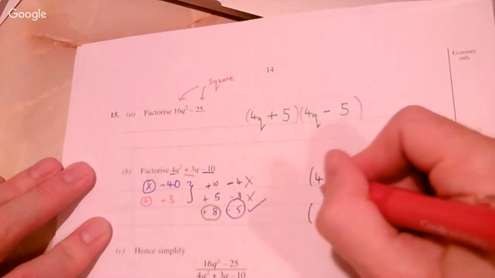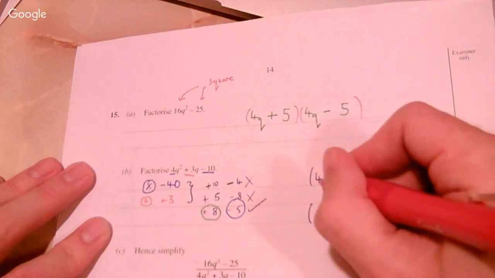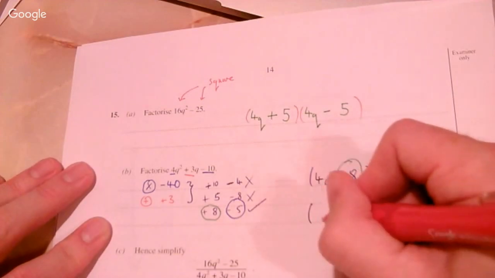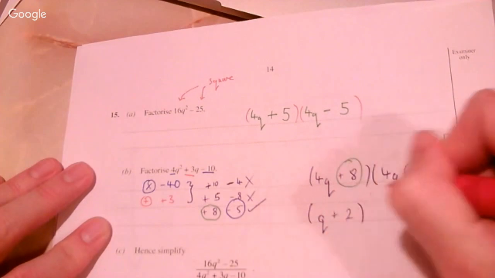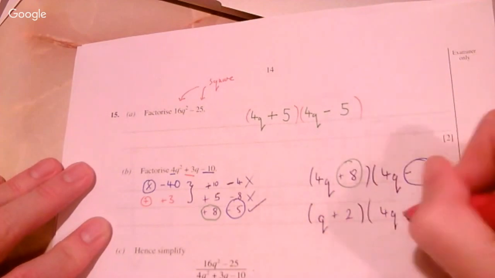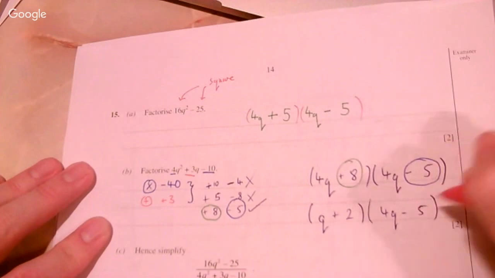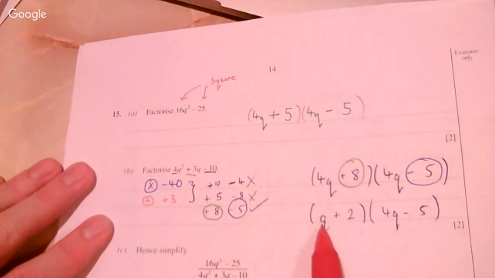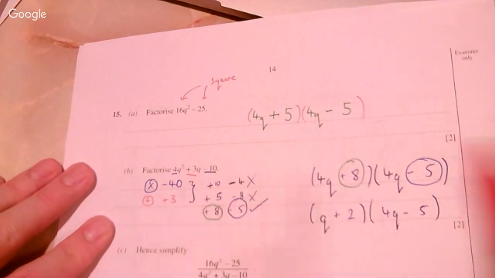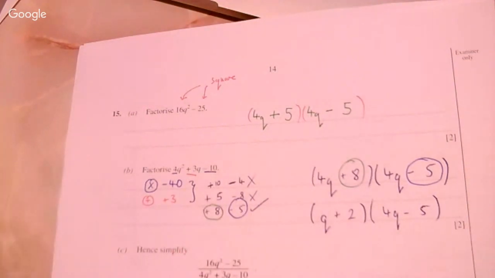So is there a number that goes into both? Yes, and cancel down by the biggest number. Not 2, they're both even, yes, but 4 goes into both of them. So q plus 2 if I divide by 4, and that one doesn't, 4q minus 5. And then that should be it, done and dusted. Do a quick check: q times 4q is 4q squared, plus 2 times minus 5 is minus 10. If those two work, the rest of it will work, I'm sure.